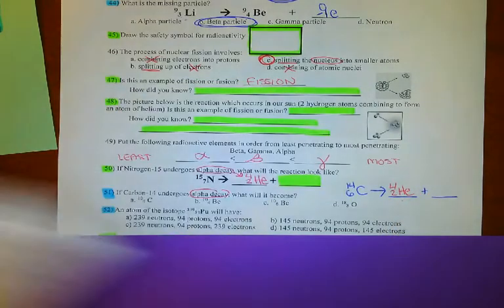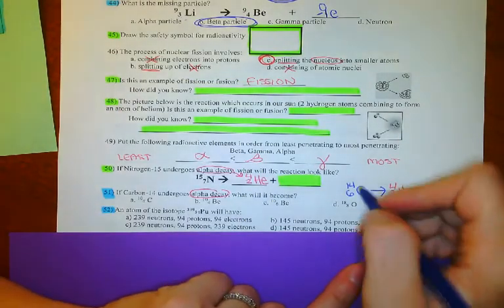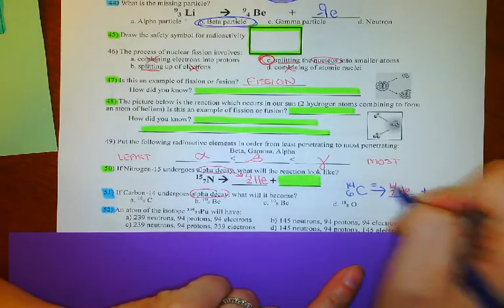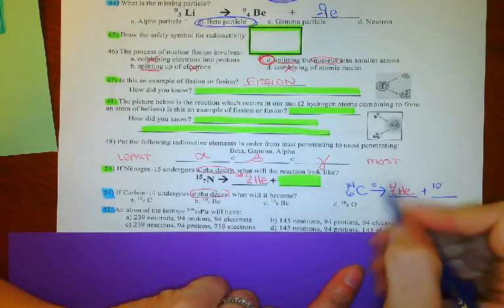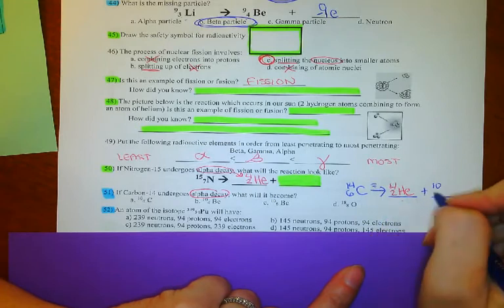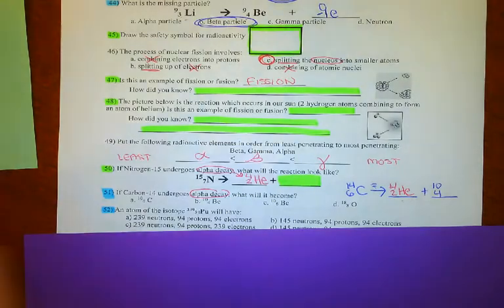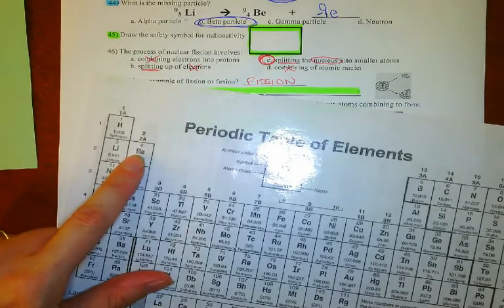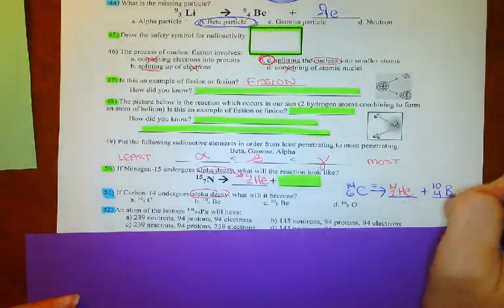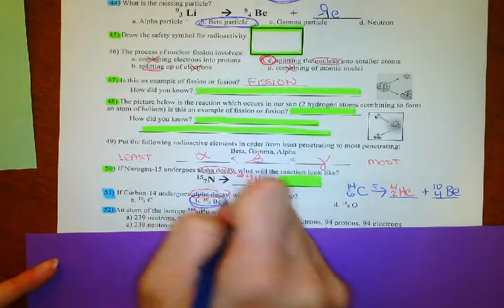All right. Now we've written a problem that we're used to looking at. So 14 equals 4 plus, that would have to be 10. 6 equals 2 plus, that would have to be 4. Number 4 on the periodic table is beryllium, Be. That would be Be, which means, ding, ding, ding, got them right there.